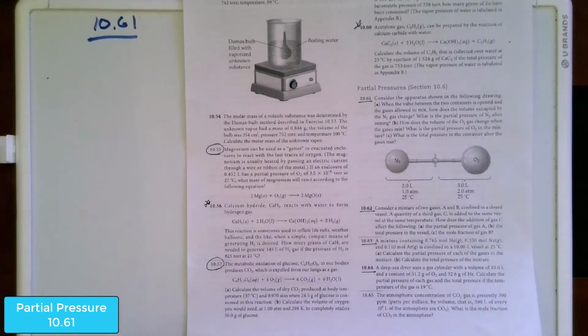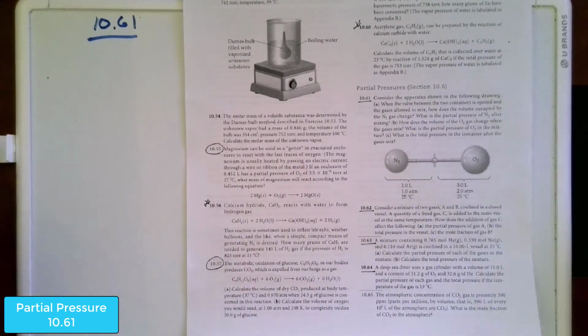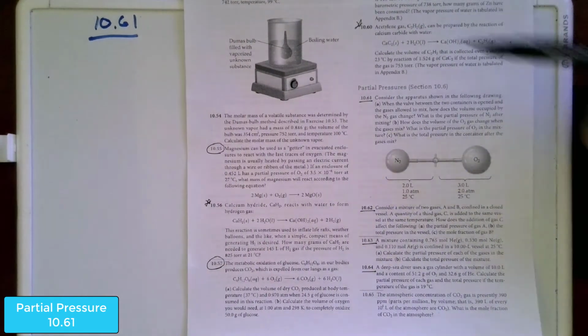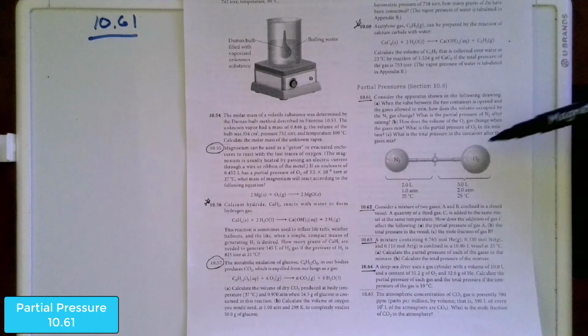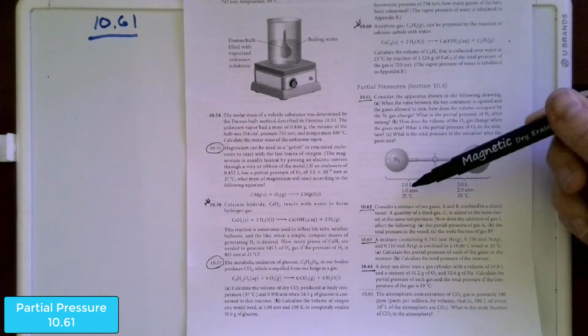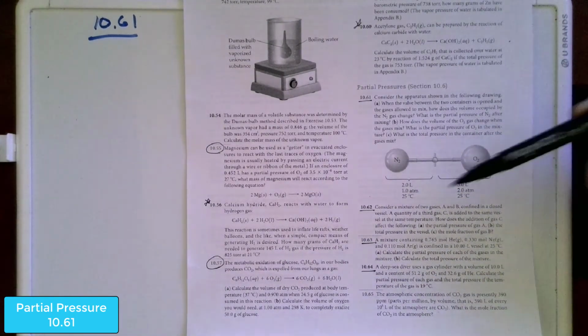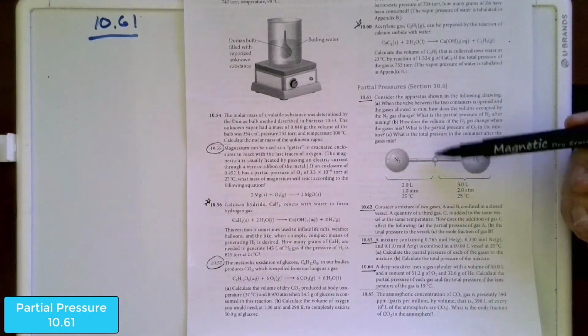However, I'm not going to complete all of this because this is actually part of your assignment. In 10.61, I'm really going to give you some hints and some assistance with this. Consider the apparatus shown in the following drawing. So we have 2 chambers, one filled with nitrogen, one filled with oxygen. They both have a different volume, 2 liters of nitrogen, 3 liters of oxygen. They have a different atmosphere. However, they have the same temperature, and that's good. There's a valve in the middle.